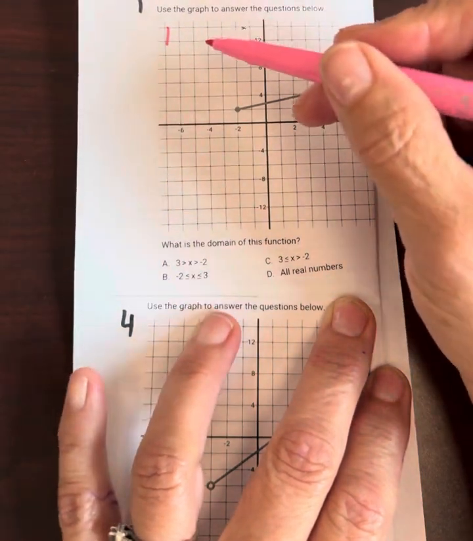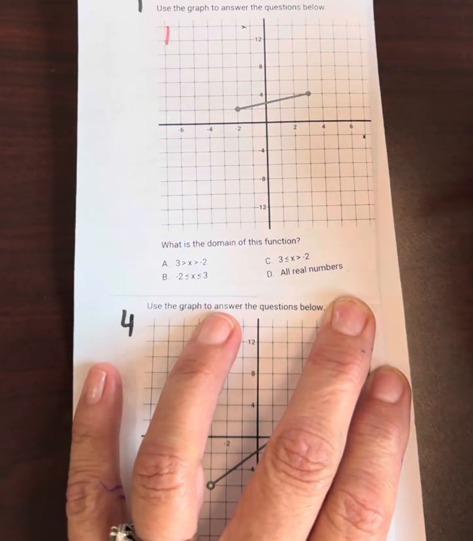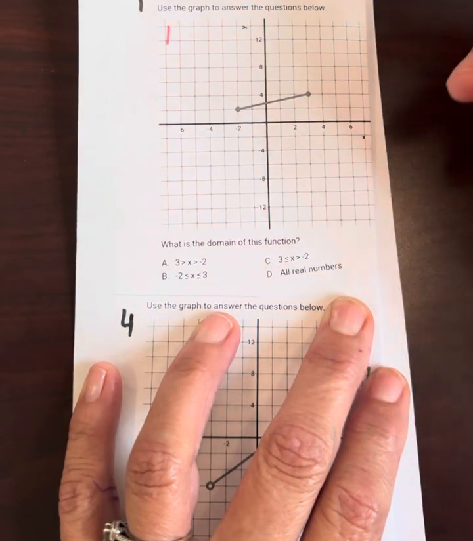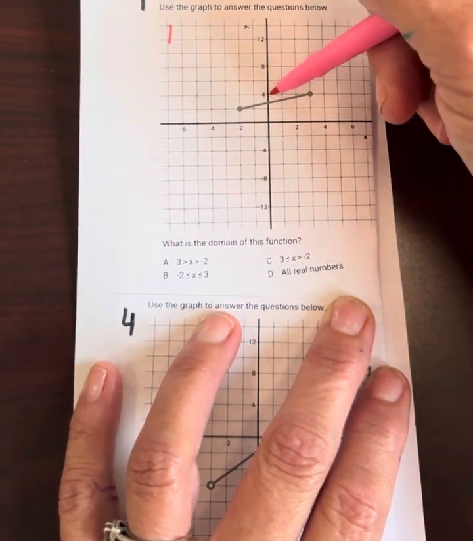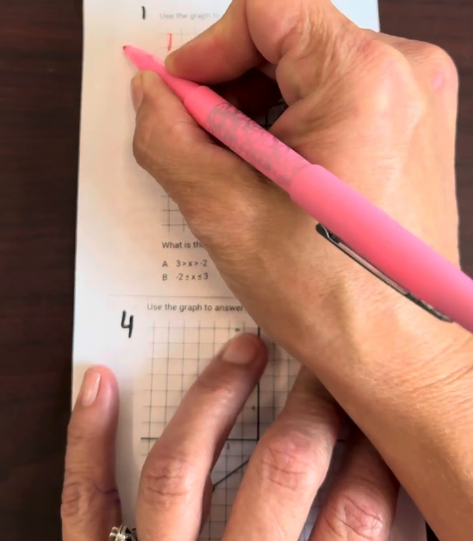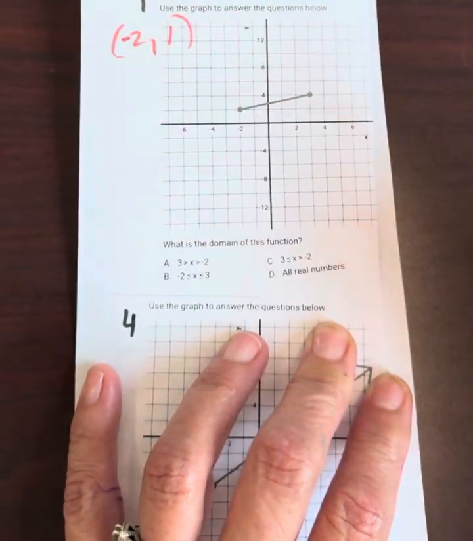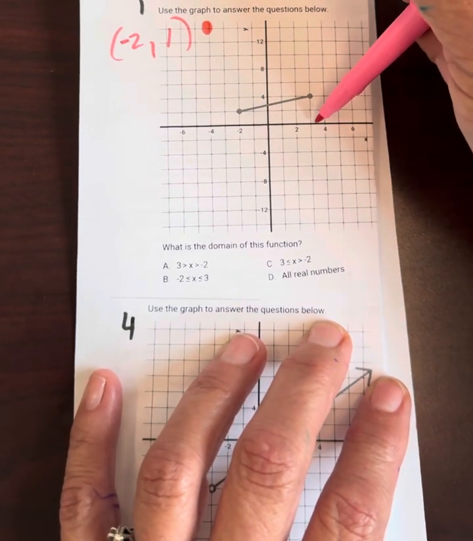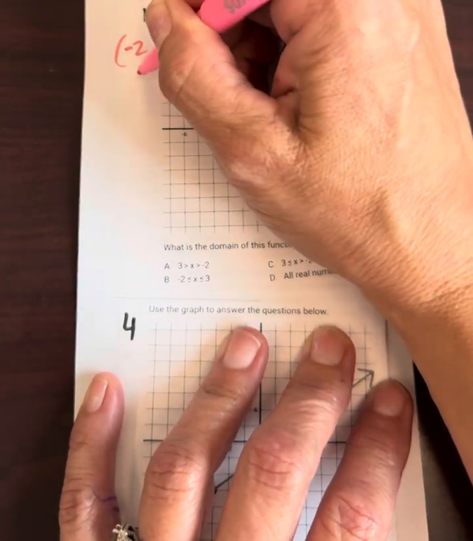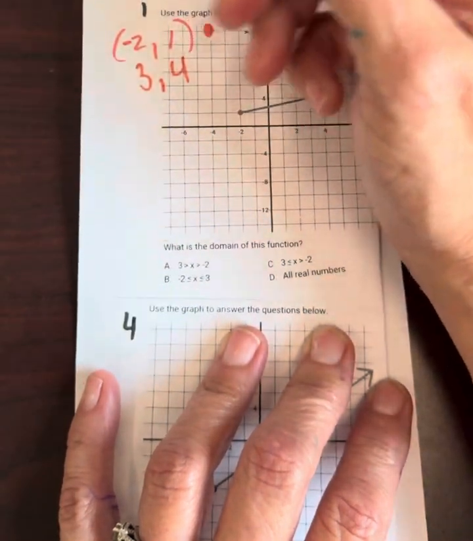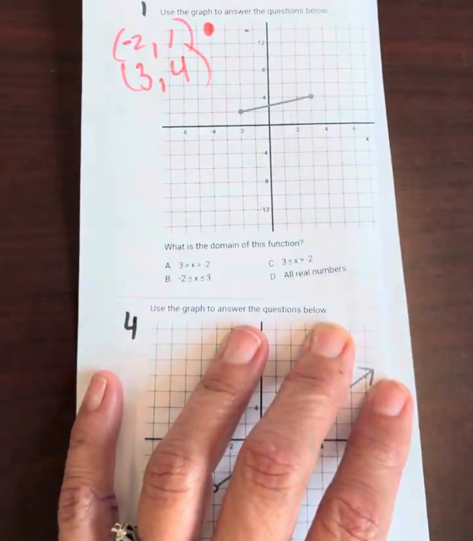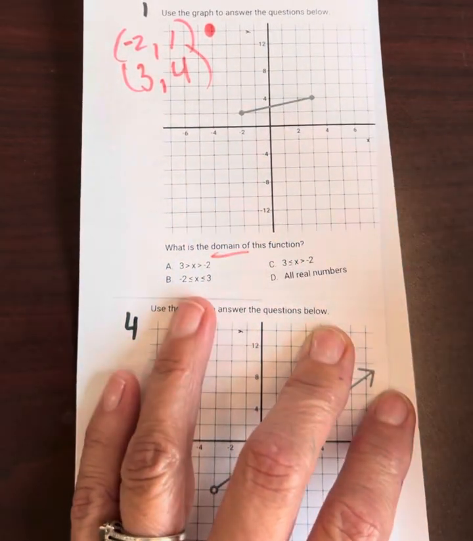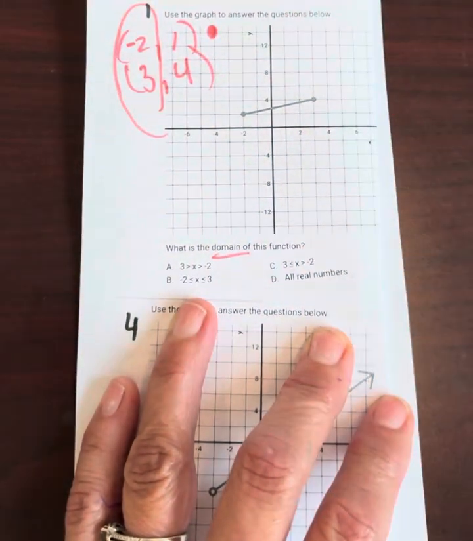So the first easiest way to do these is go ahead and write the coordinates of the 2 points that are given to you. So the first one is at -2 and 1. So -2 and 1. That's the coordinates of that first point, and that is a solid circle. And then the second point is at 3 and 4. You'll be less likely to make a mistake on these if you write your coordinates down, because of course you're looking at a computer. So the domain is your x values, so we're going to be dealing with those.